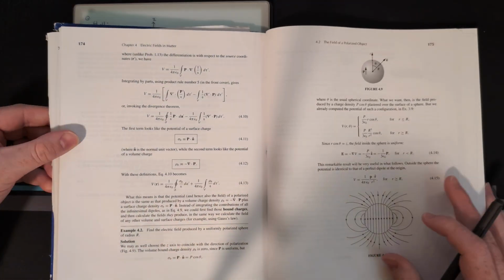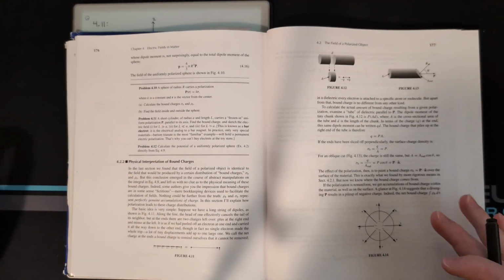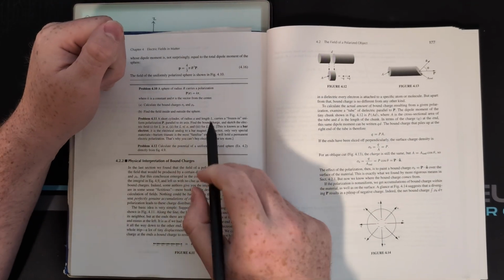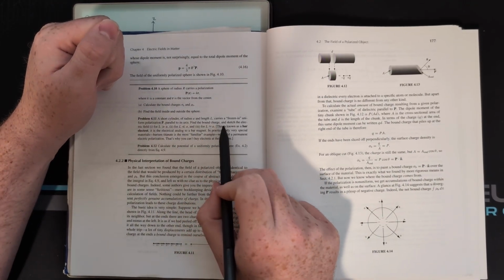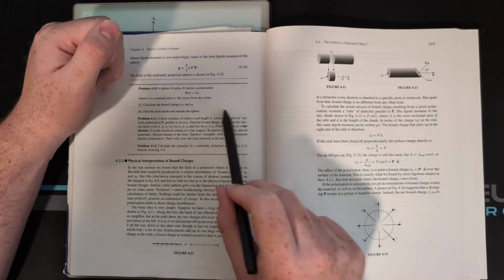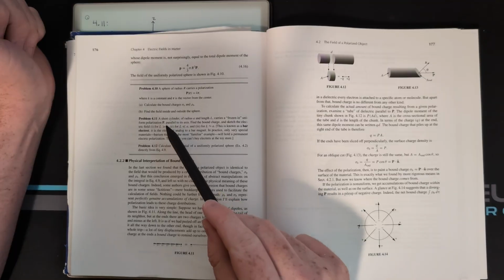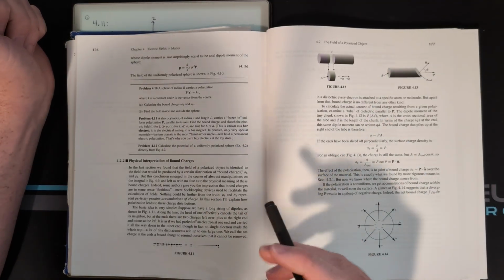Let's look at the problem statement. Here we are. So we have a short cylinder of radius A and a length L, and it carries a frozen in or permanent uniform polarization P that's parallel to its axis.